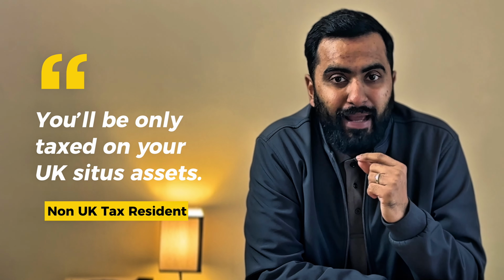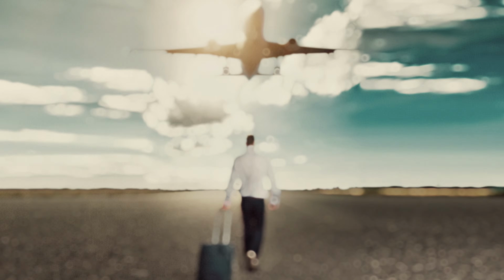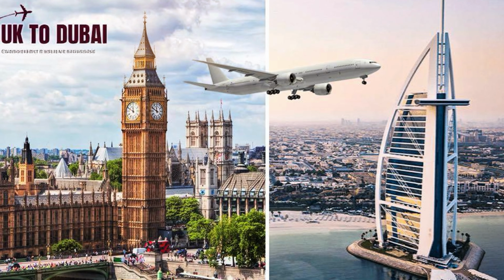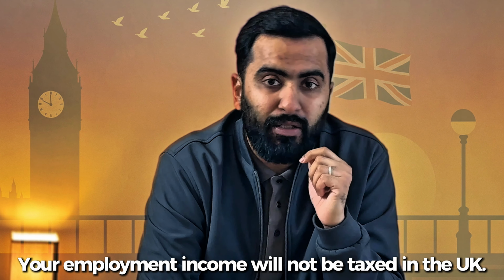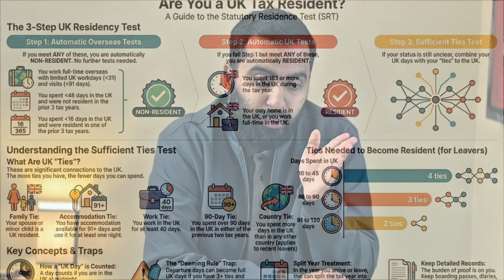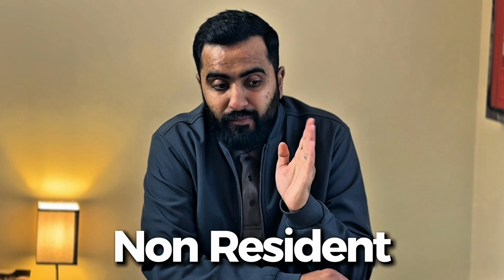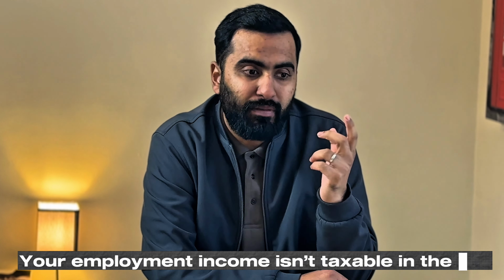If you are non-UK tax resident, the starting point is you will only be taxed on your UK situated assets. Let's say you are leaving the UK to settle in Dubai, and you were earning employment income in the UK. From the date you left the UK, your employment income will not be taxed in the UK, because under the statutory residency test you will be considered non-resident from that point onward, and considering the split year treatment, your employment income is not taxable in the UK.